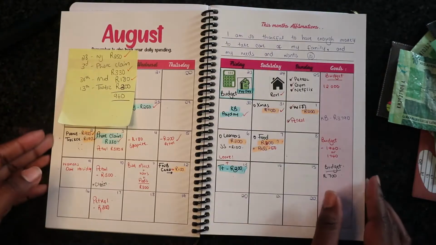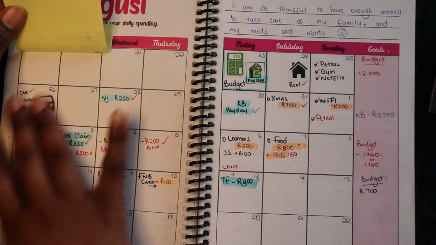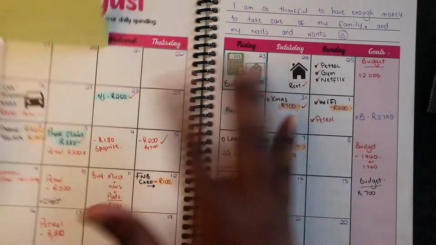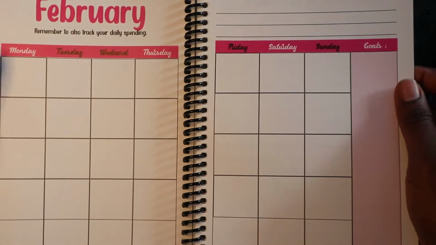So let's look at August. So my August budget, what I first do is I put... okay, sorry, I'm sounding all over the place. I haven't done this in a long time.